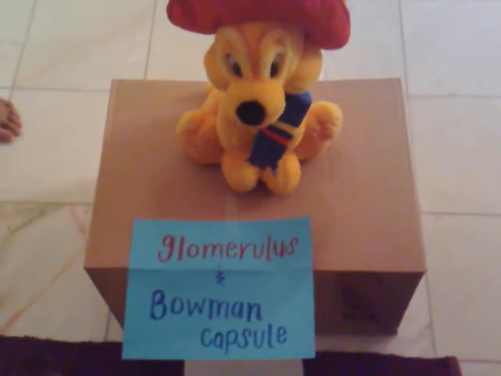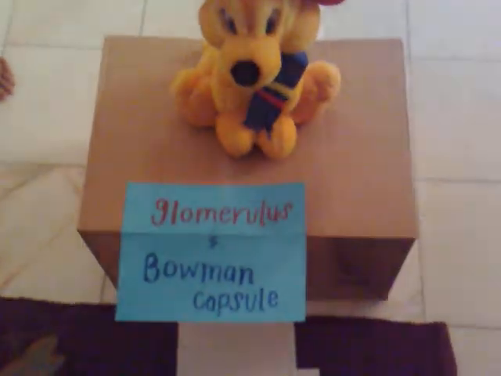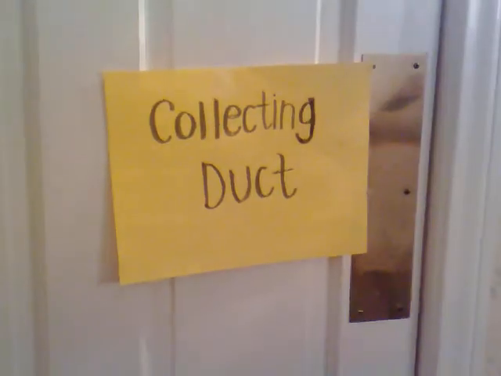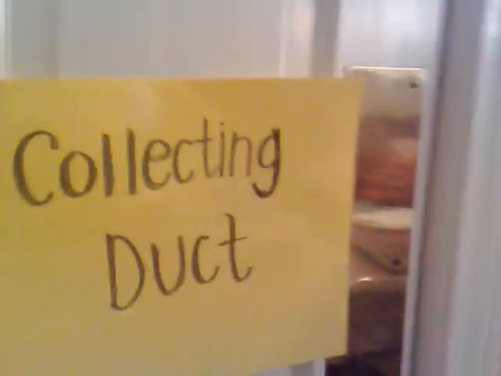Thanks for hanging out in our kidney mansion. You've seen our glomerulus. You've seen our proximal tubule. You've seen our loop of Henle, ascending and descending. You've seen our distal tubule, and you've seen our collecting duct. Now get excreted out of the kidney mansion.